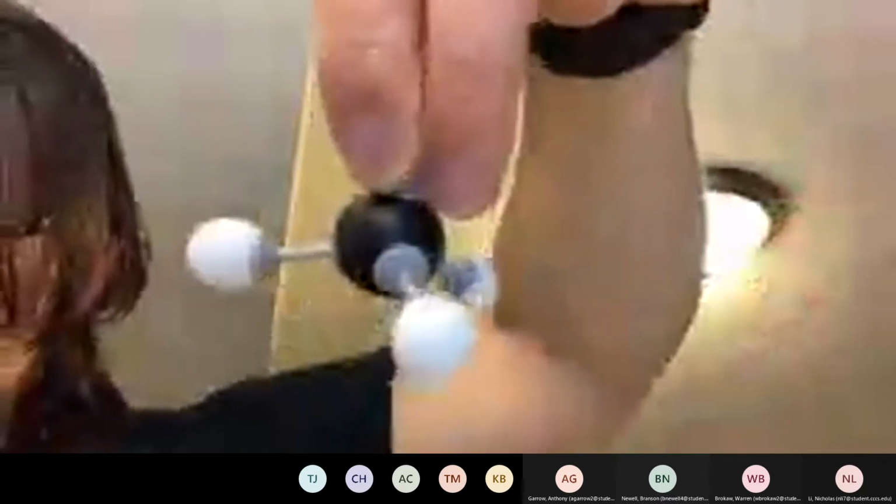So we call this a trigonal pyramid or trigonal pyramidal. Again, my electron geometry is tetrahedral, but my molecular geometry is trigonal pyramidal. All right. What if I removed another bond? So I just ripped off another one, and I put on another lone pair like this.